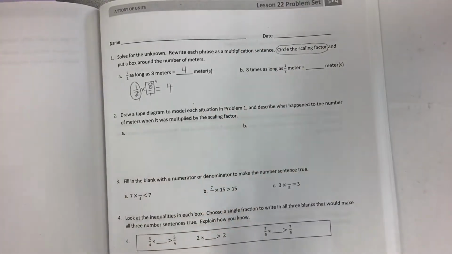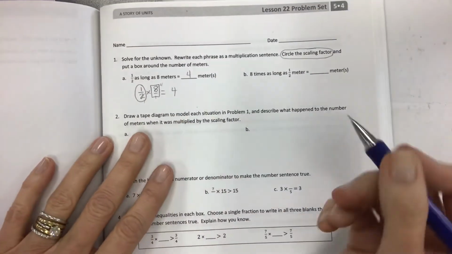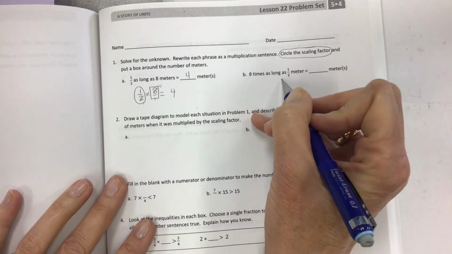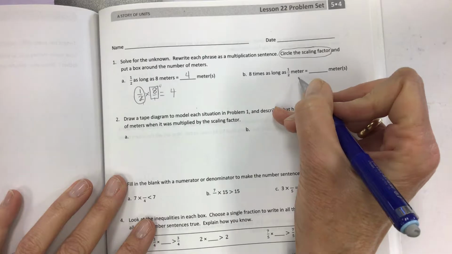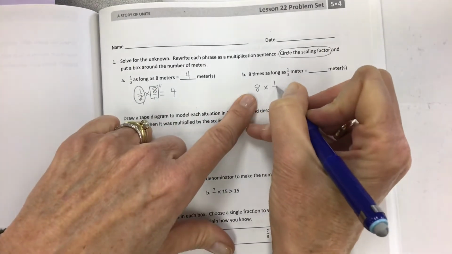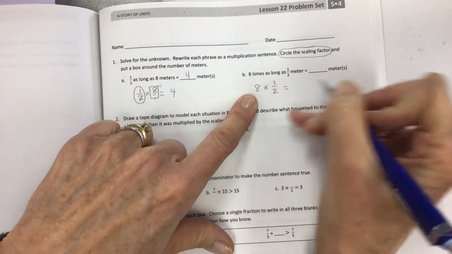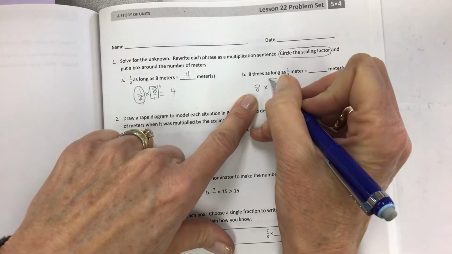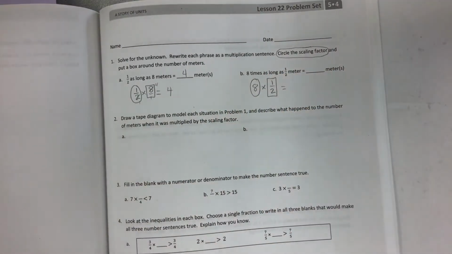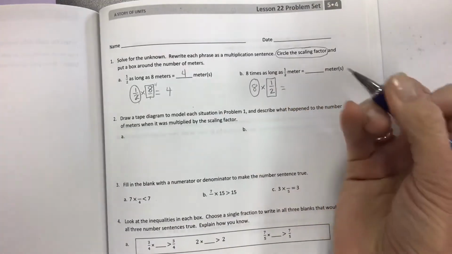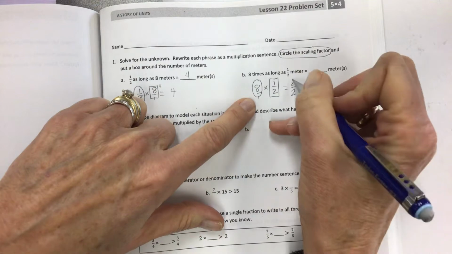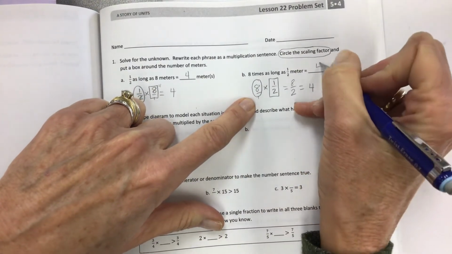They want you to show that you know what goes where. In this one, it's 8 times as long as half meter. So 8 times as long as half meter equals how many meters? Well, this time I have half a meter, but my scale factor is 8 times that. So you want to multiply. Now notice that 8 times 1, I can do it this way for those of you who want to see it this way. I'm still going to end up with 4 meters.